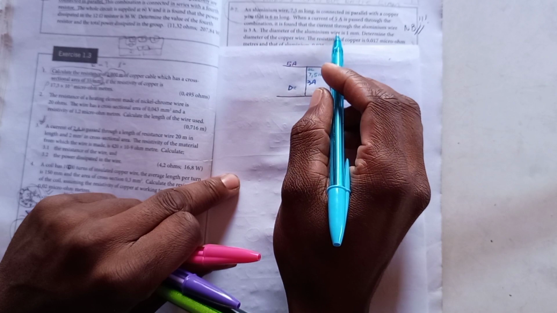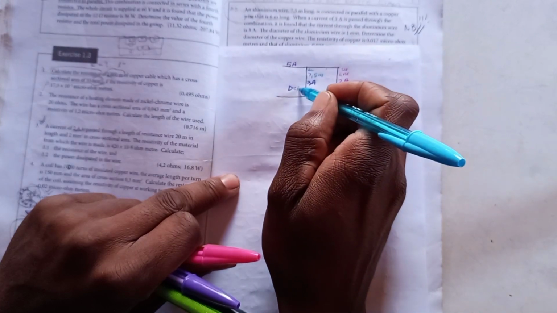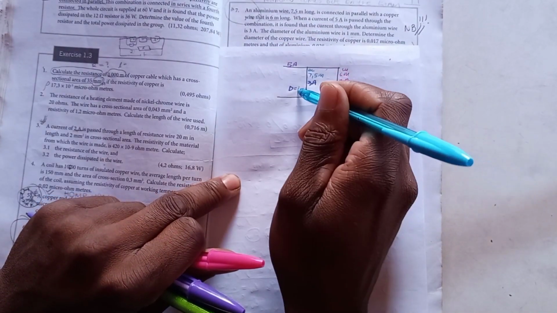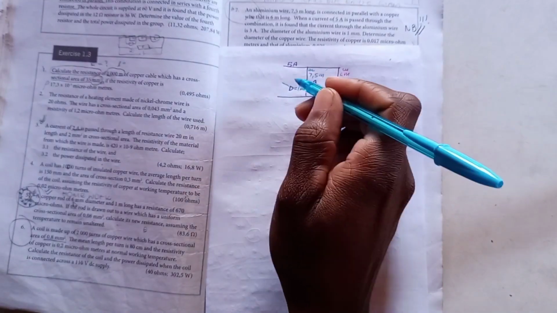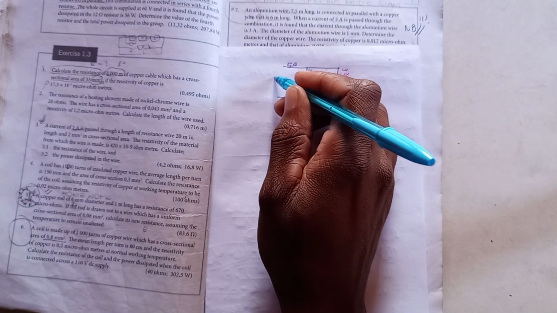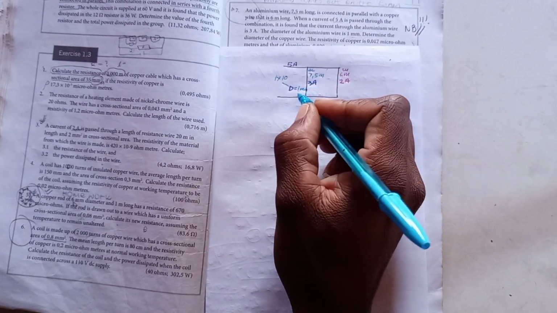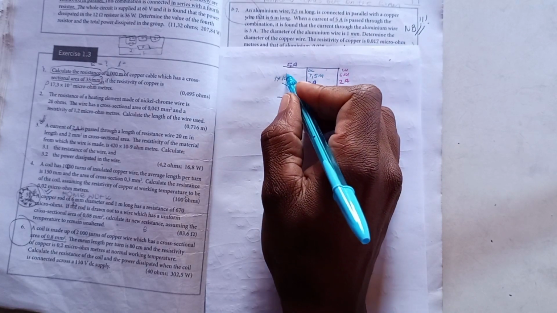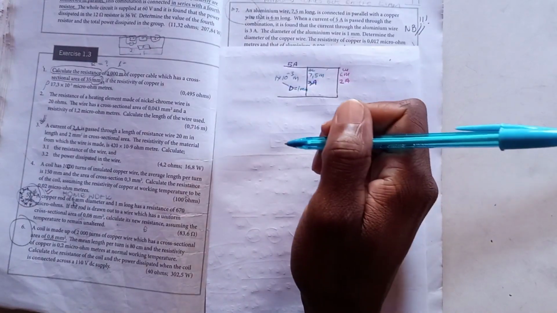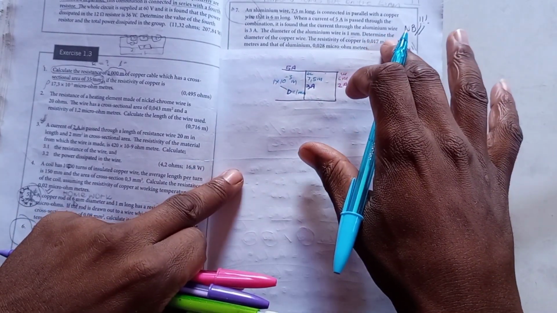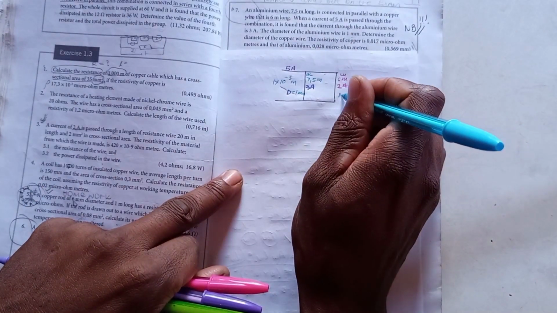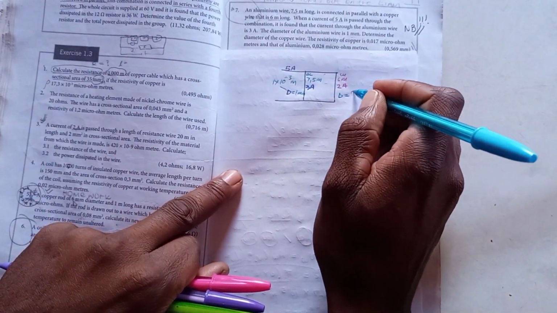Where the diameter is 1 millimeter. We know that we must convert this to meters. So this would be the same as 1 times 10 to the minus 3 meters, because we divide by 1000. Okay. Determine the diameter of copper. Ooh, my God. They want us to calculate the diameter of copper.